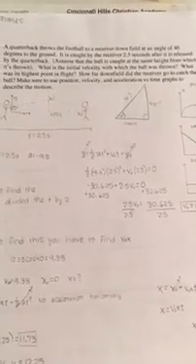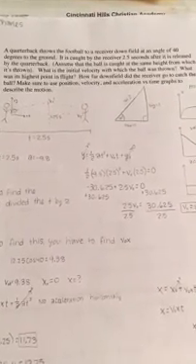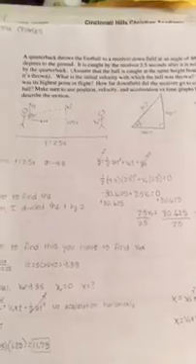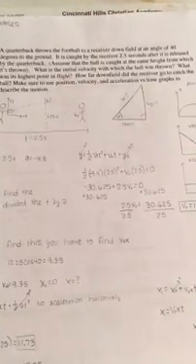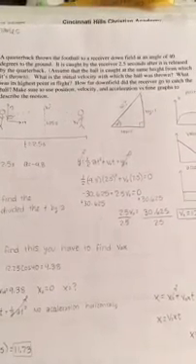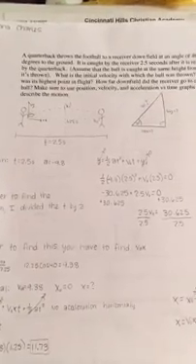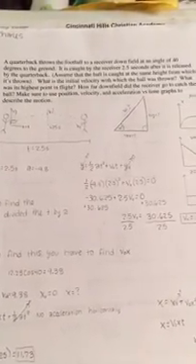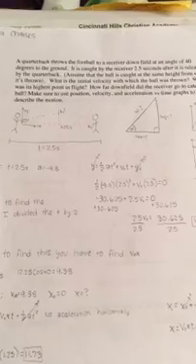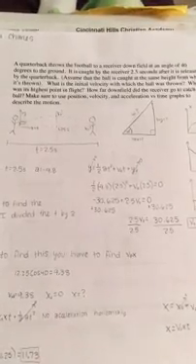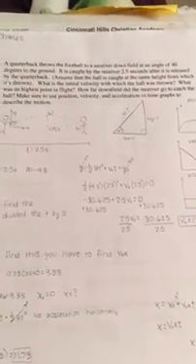This problem says a quarterback throws the football to a receiver downfield at an angle of 40 degrees to the ground. It is caught by the receiver 2.5 seconds after it is released by the quarterback. Assume that the ball is caught at the same height from which it's thrown. What is the initial velocity with which the ball was thrown?